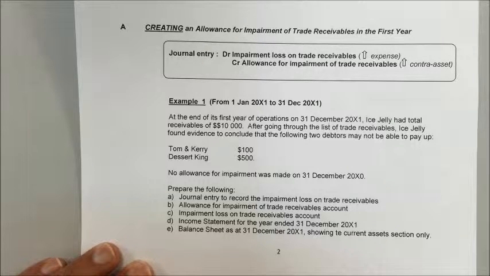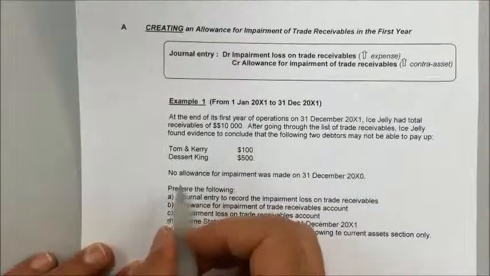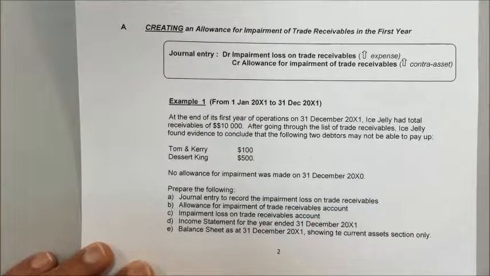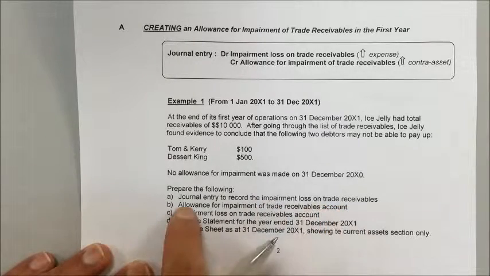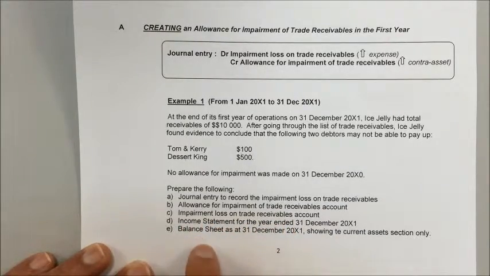After going through the list of trade receivables, Ice Jelly found evidence to conclude that the following two debtors may not be able to pay it up. So there's Tom and Carrie, $100, Desert King, $500. Now the question says that no allowance for impairment was made on 31st December 20x0, which is the previous year. So there was no allowance made. You are asked to prepare the following: the journal entry to record the impairment loss, the allowance for impairment of trade receivables account, the impairment loss on trade receivables account, the income statement and balance sheet extract.